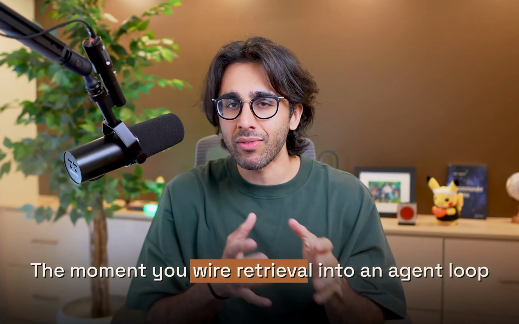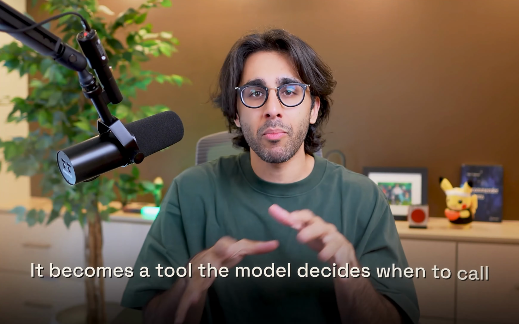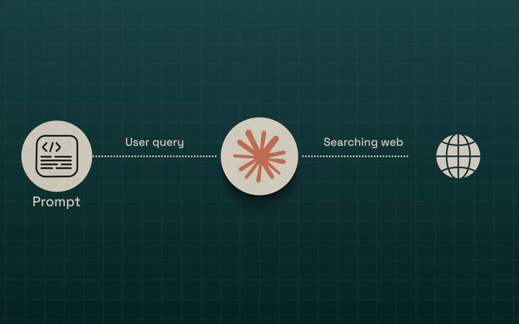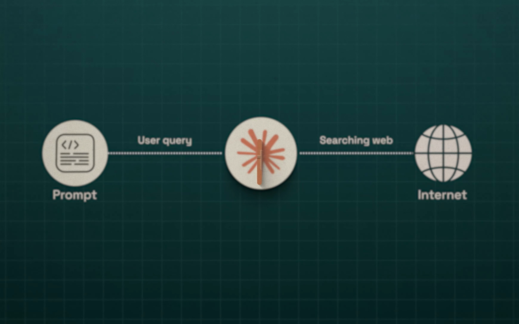And this is no pet project, because the moment you wire retrieval into an agent loop, it becomes a tool that the model decides when to call. This is what we call Agentic RAG, and it's the backbone of basically every serious AI project right now. For example, augmenting your cloud queries with web searches is essentially just Agentic RAG.